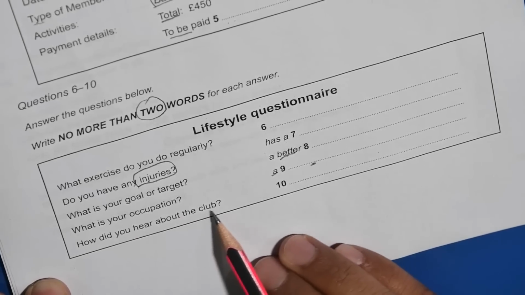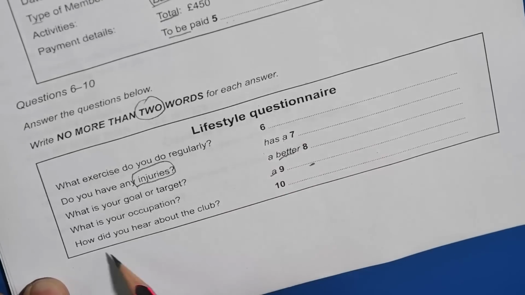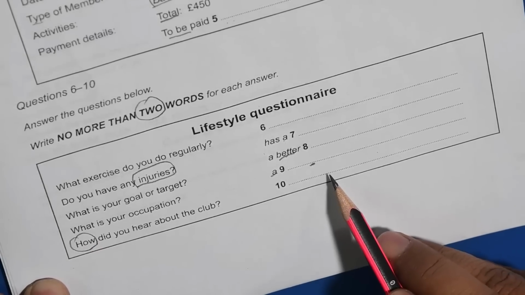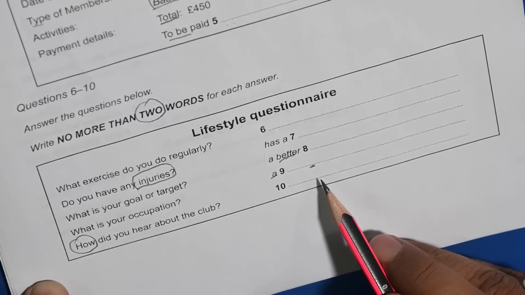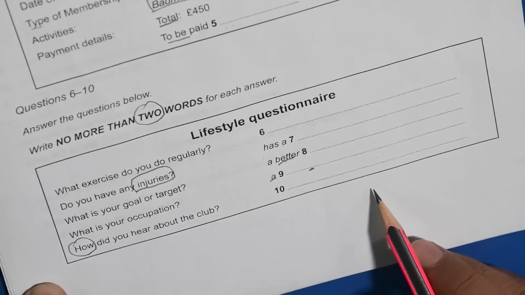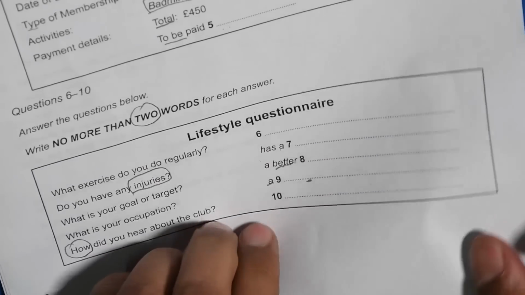How did you hear about the club? Now they are asking information about the club. How did you hear? 'How' means source, newspaper, magazine, right? Or it can be any sort of notice board. So whatever the source is, you will write here, no more than 2 words. So let's go on. This is section 1. Section 1 is done.